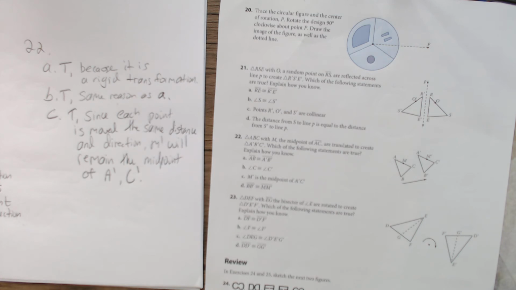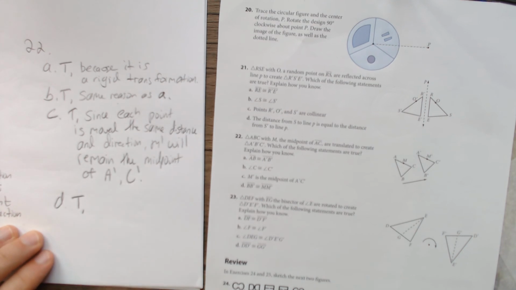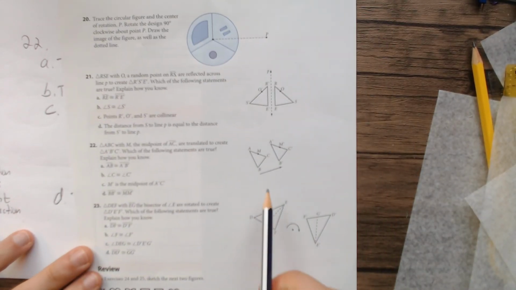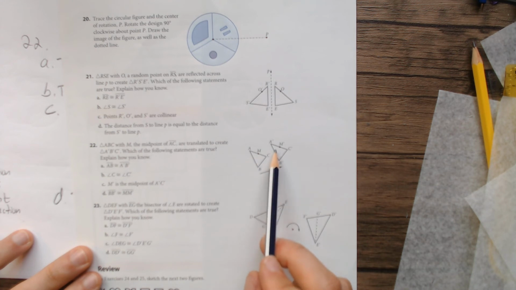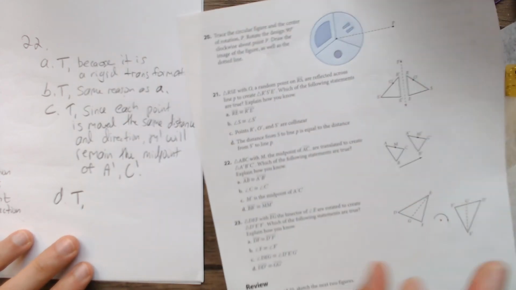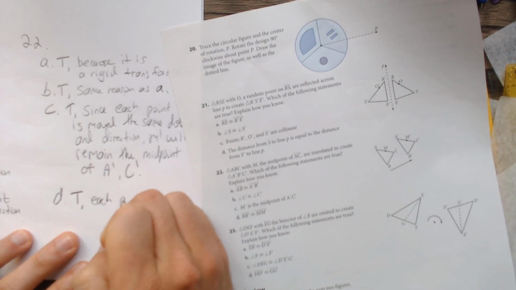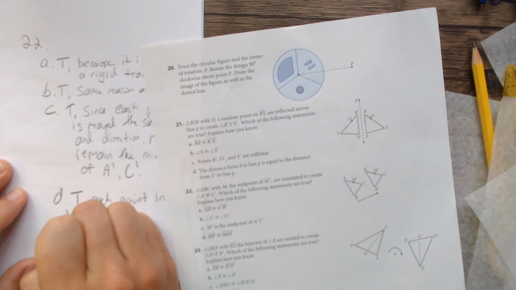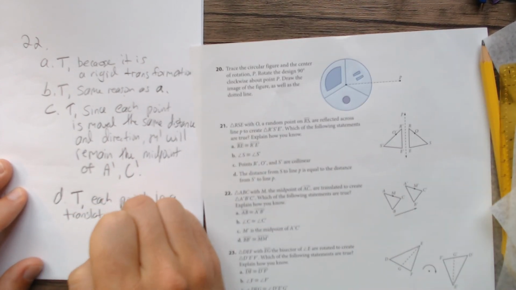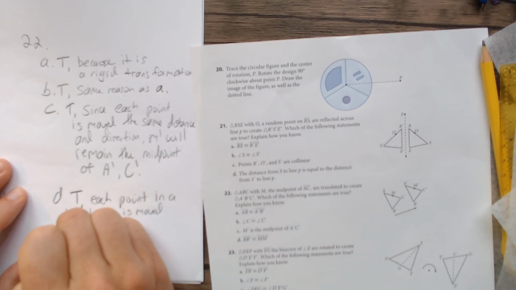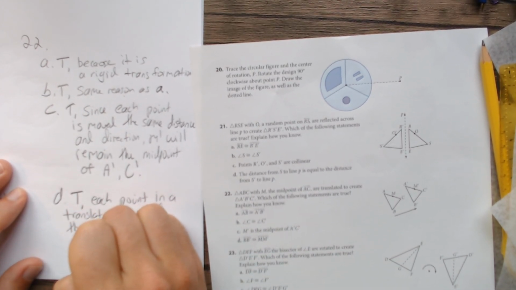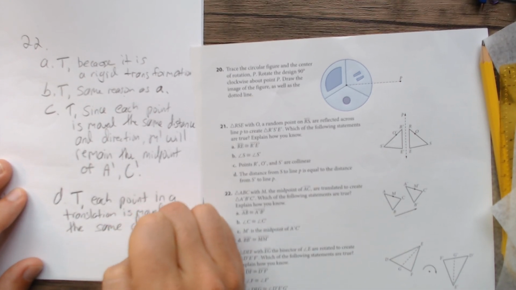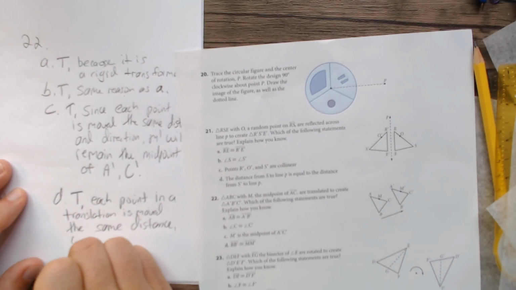And finally is B prime congruent to M prime, and again this is true for a similar reason as to C, is that in a translation each point is moved the same distance in the same direction as a translation vector.